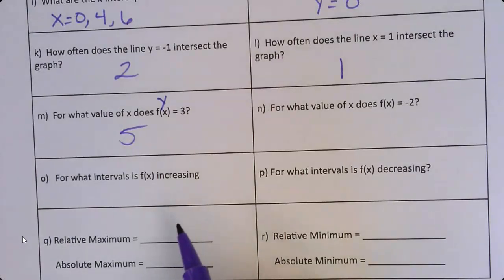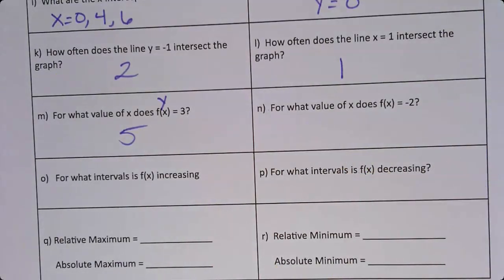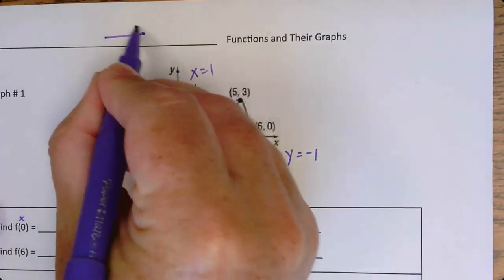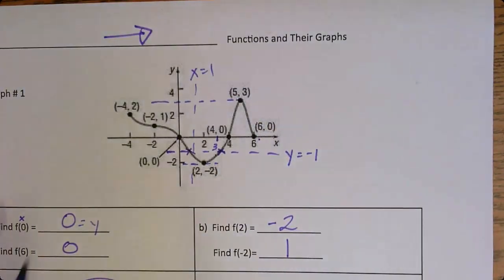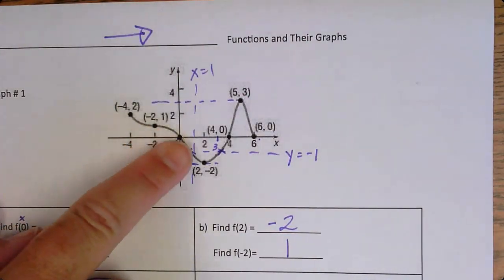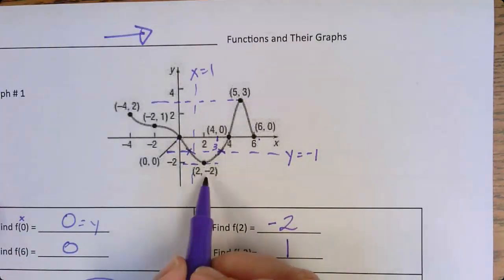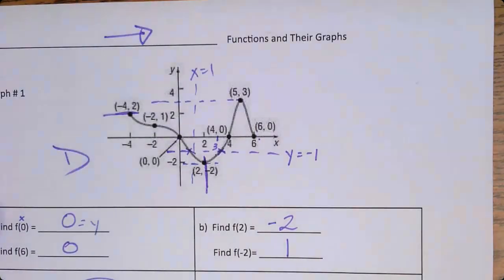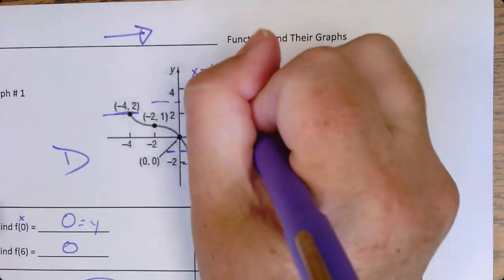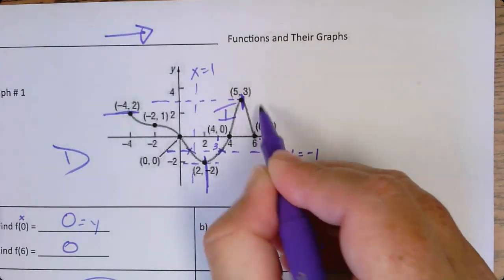For what intervals is my graph increasing? Oops, let me move this out the way. Okay. Here we go. So remember, you always read your graphs from left to right. And this is where you use your finger. What am I doing right now? I am actually decreasing, right? So from here to here, I'm decreasing. But notice from here all the way up here, I increased. And then notice right here, I decreased again.